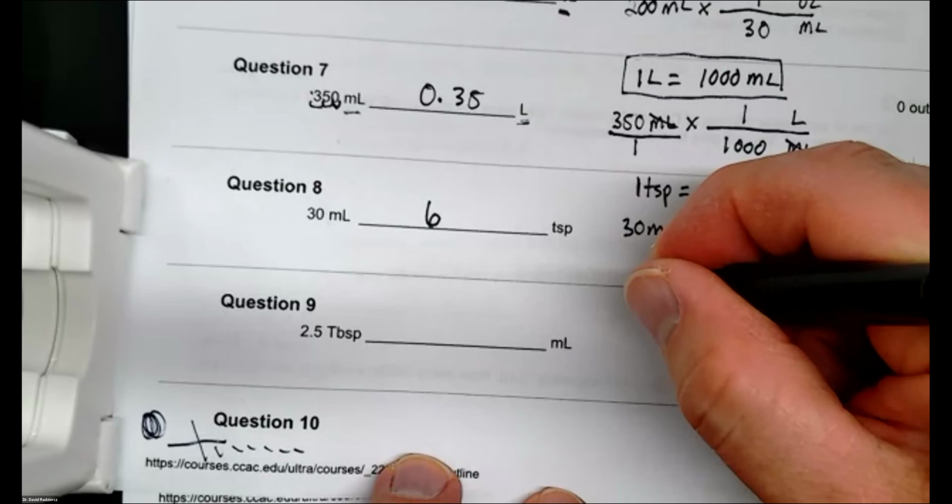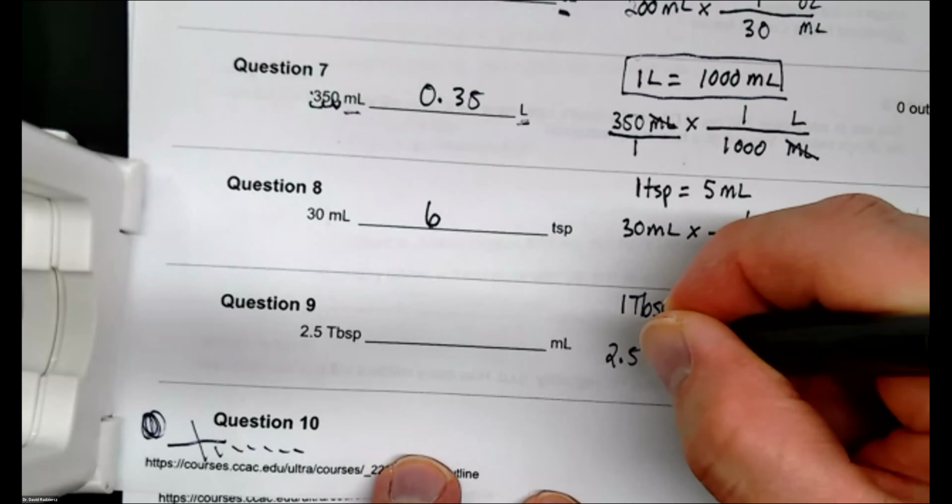All right, what about tablespoons to milliliters? So 1 tablespoon is equal to 15 ml. So it says 2.5 tablespoons. How many mLs? So this is the one where we're going to write something a little bit different than what we've been writing as far as our conversions. Because every single example I've given you thus far has been dividing. We're actually going to multiply this time.